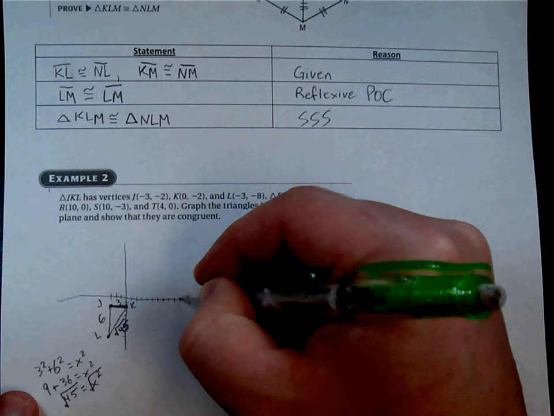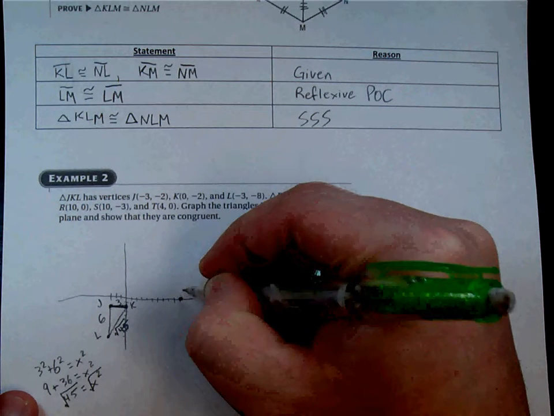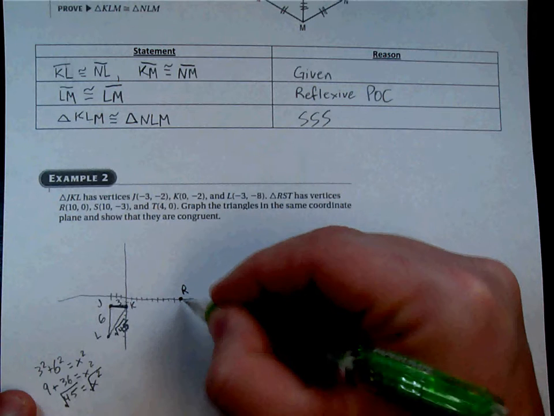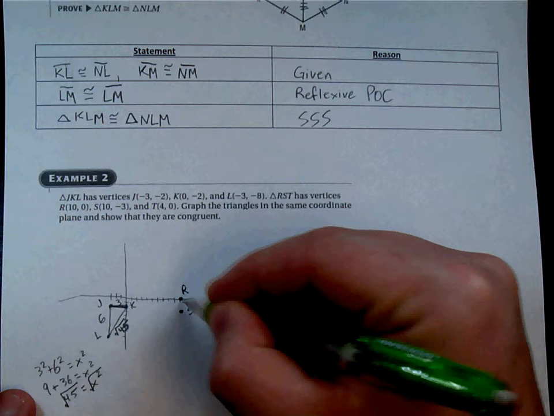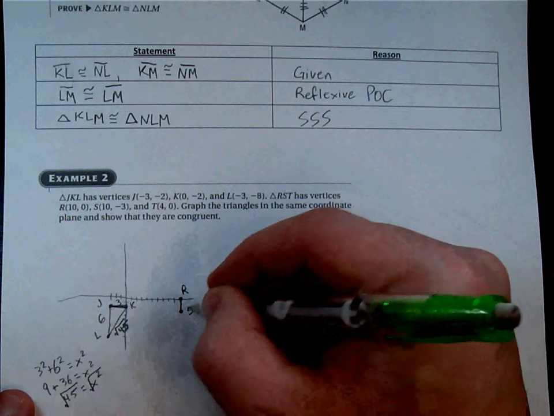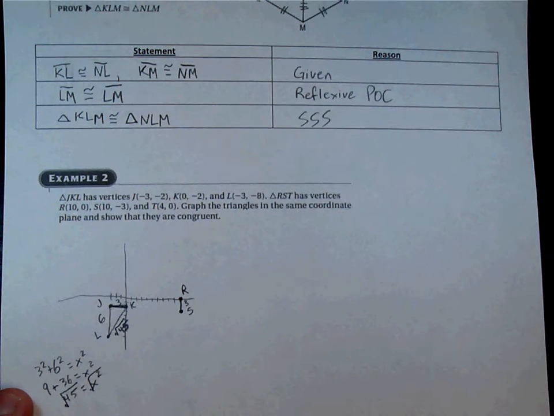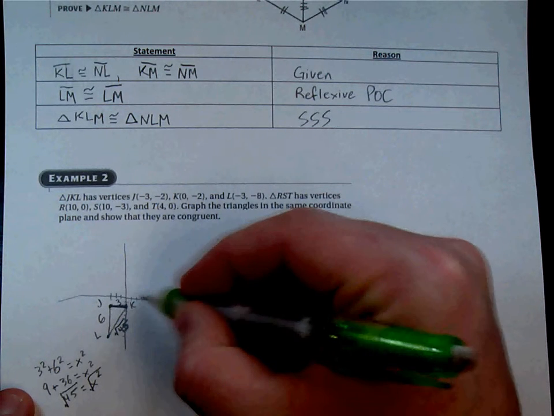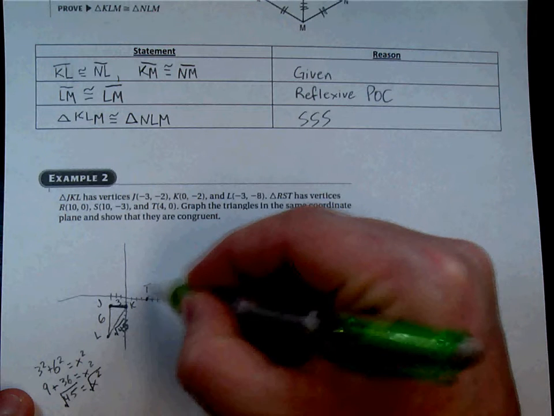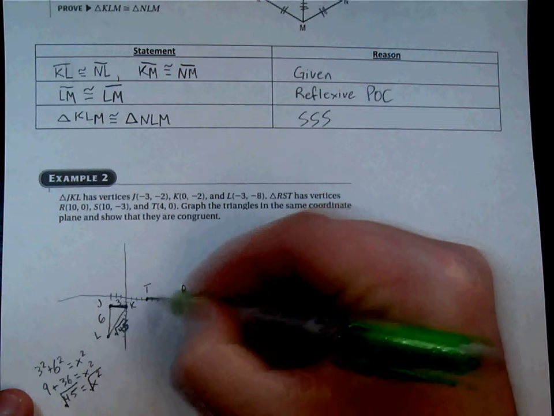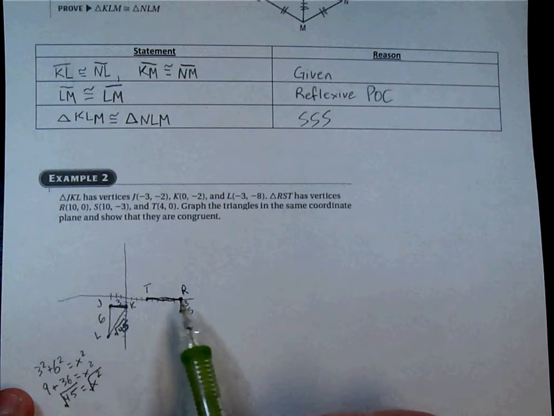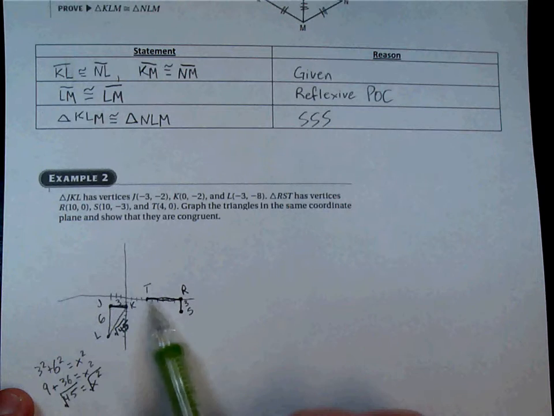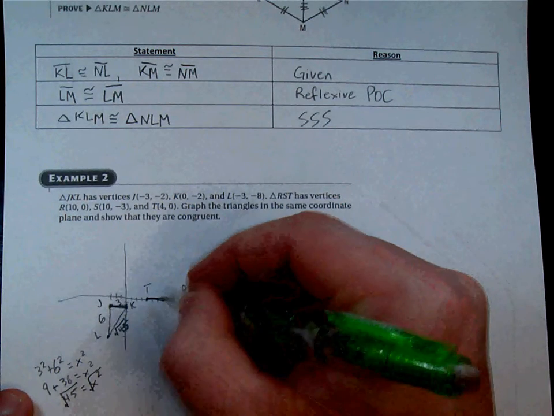So R is at 10, 0. S is at 10, -3. So from 10, 0 to 10, -3, that was 3 units. That was vertical. We can count straight down. And then T is over at 4, 0. Tells us that up here. T is 4, 0. So from 4, 0 to 10, 0, that's going to be 6. 1, 2, 3, 4, 5, 6.